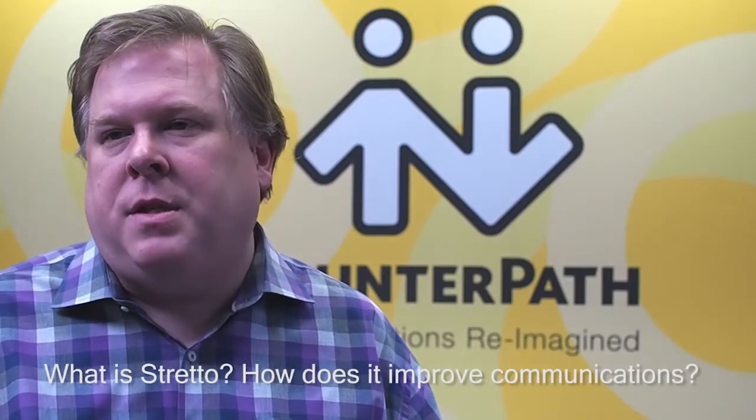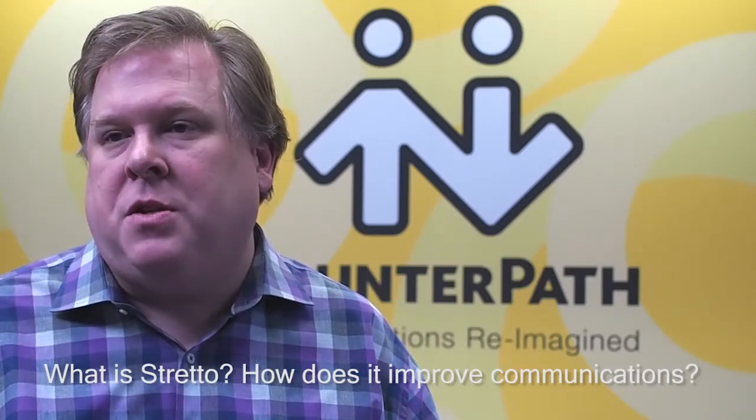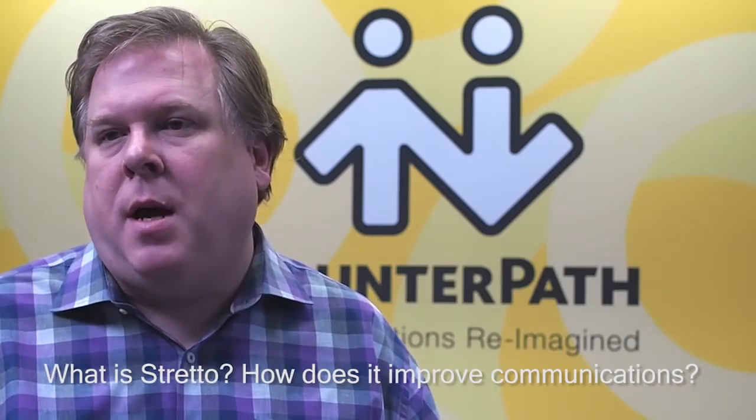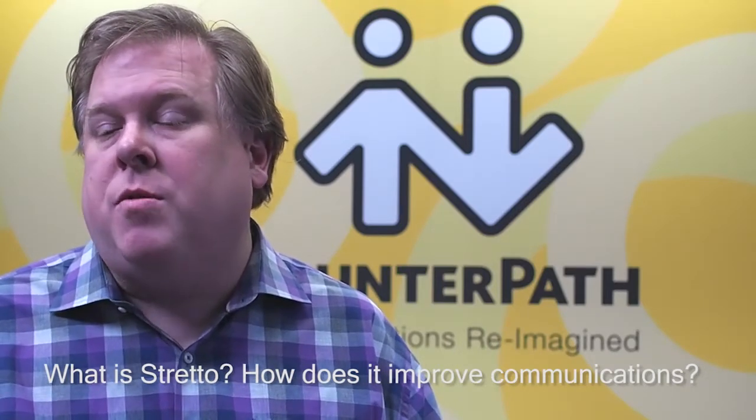So CounterPath introduced the Stretto Platform over the last year, and the Stretto Platform is really important because it's a server-based technology that's tightly coupled with our client to provide really three things. And the first one is user management.